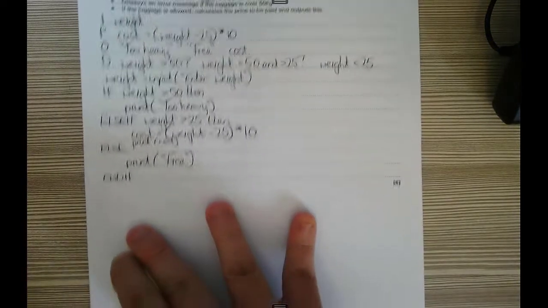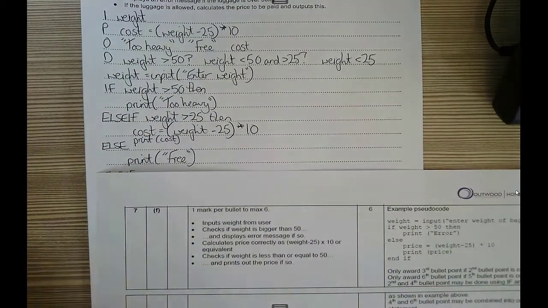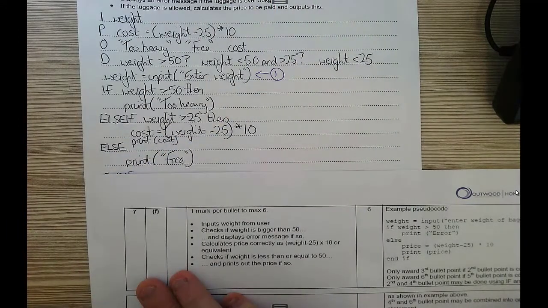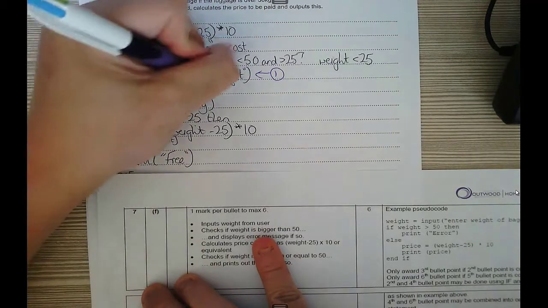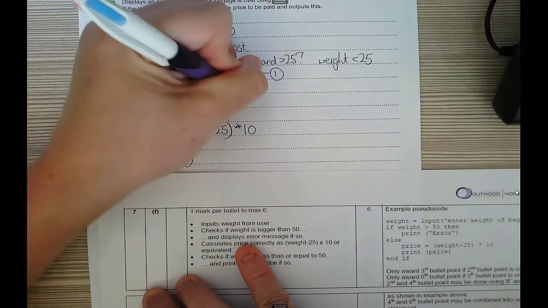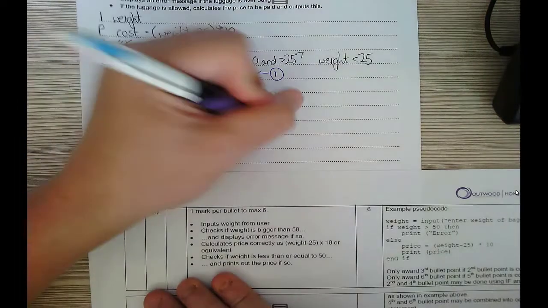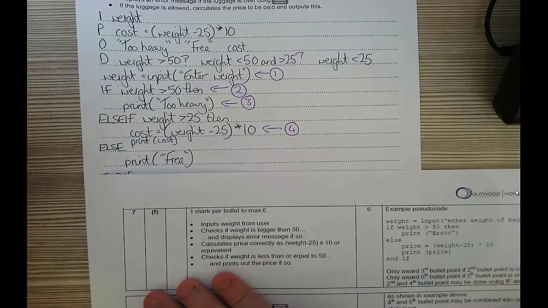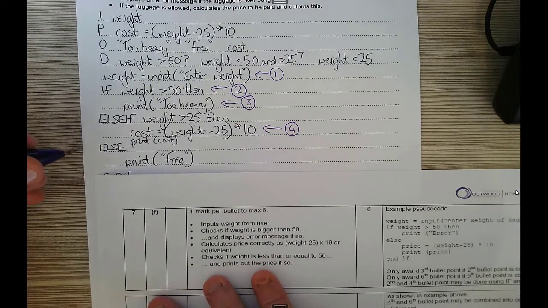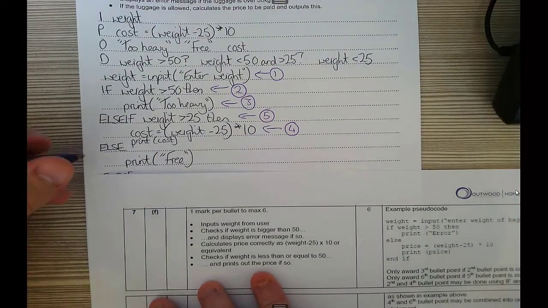So now let's have a little look at the mark scheme. The first mark says inputs weight from the user. So here, mark number 1. Checks if the weight is bigger than 50, that's mark number 2. Displays an error message if so, here we go, that's number 3. Calculates the price correctly, that's mark number 4. Checks if the weight is less than or equal to 50, well, that's this one. And prints out the price if so.